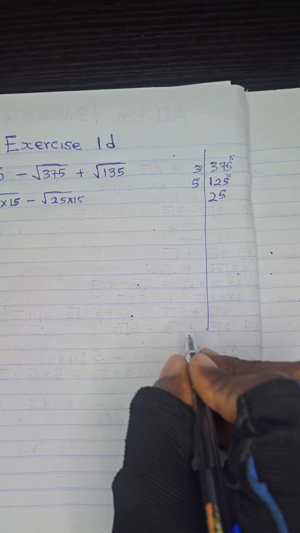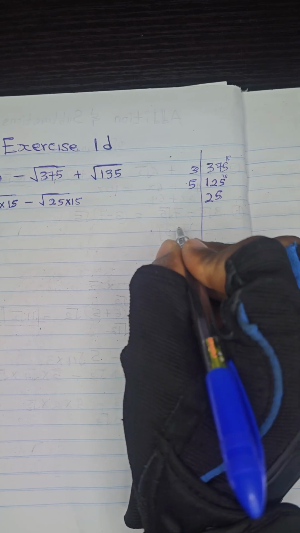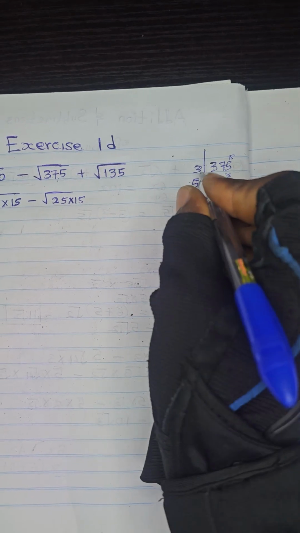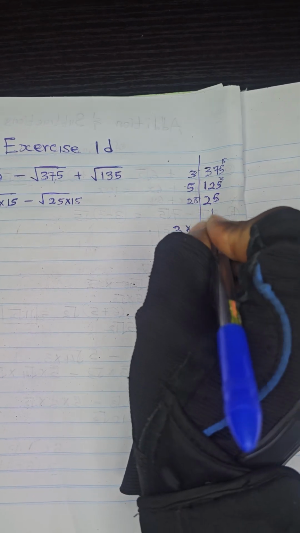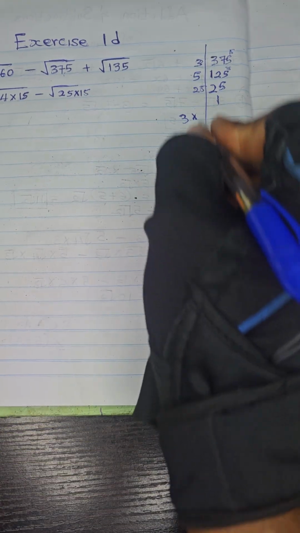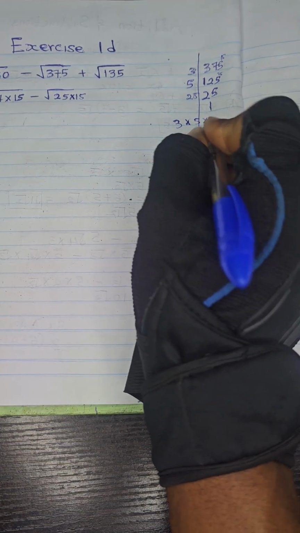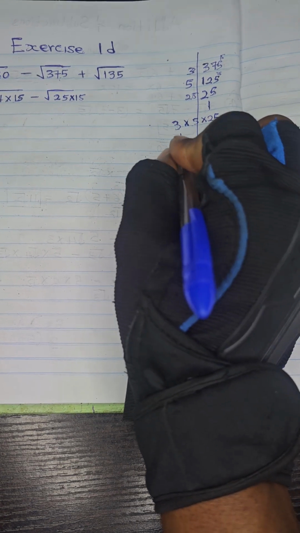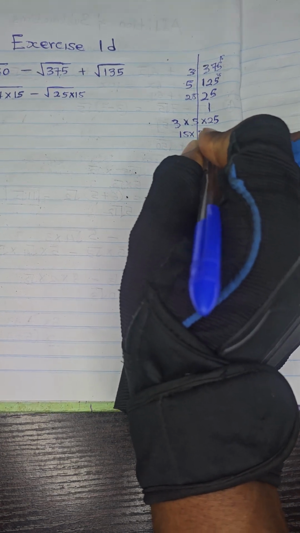Let me put it down here. It will now be 3 multiplied, that's okay, this is 25, answer is 1. I'm stopping here because this is a perfect square. This is what I'm looking for. So I have 3 multiplied by 5 multiplied by 25. So 3 multiplied by 5 already is 15 multiplied by 25.